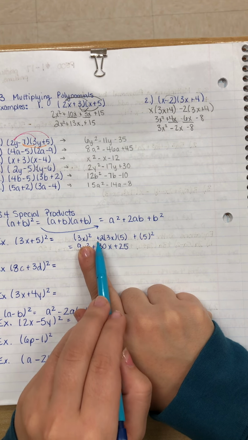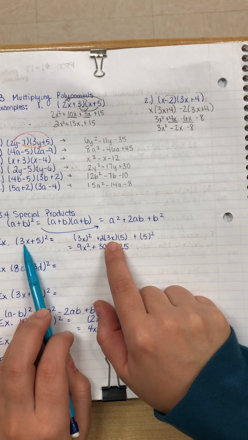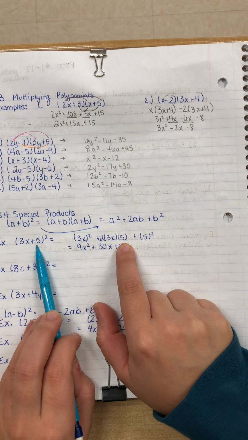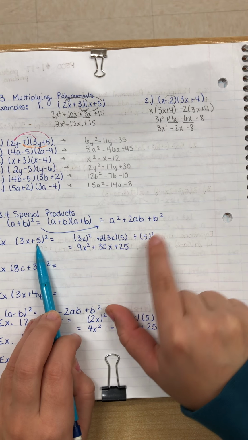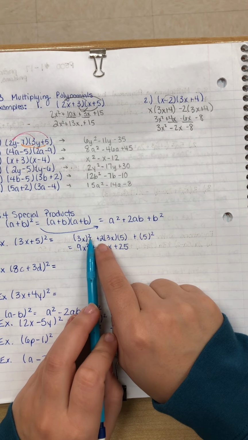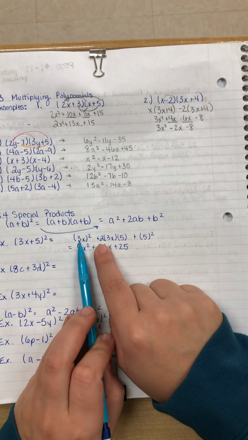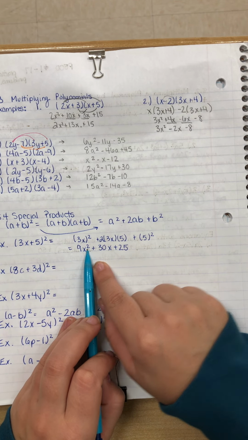Then plus, always put a 2 in the middle, and then the first thing, so 3x in parentheses, times the second thing, and then plus again, and then the last thing squared, right there, just like the formula. Then we're going to actually do that. So since it says 3x squared, both of these things are being squared, so you square the 3 and the x, so that's 9x squared.